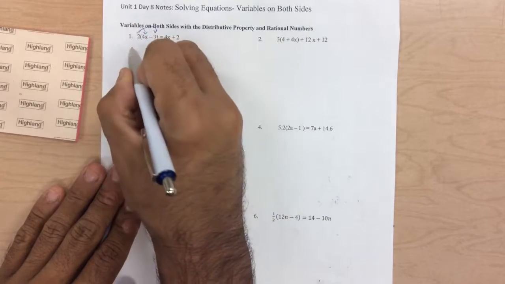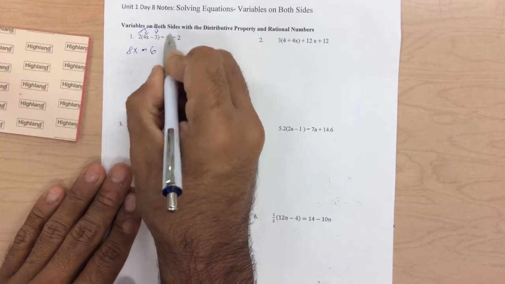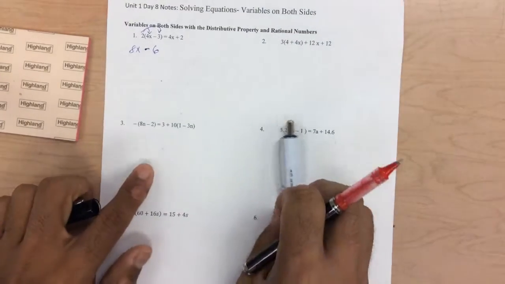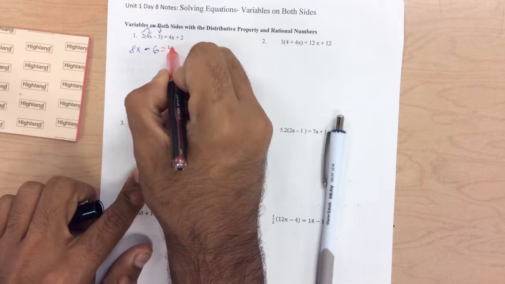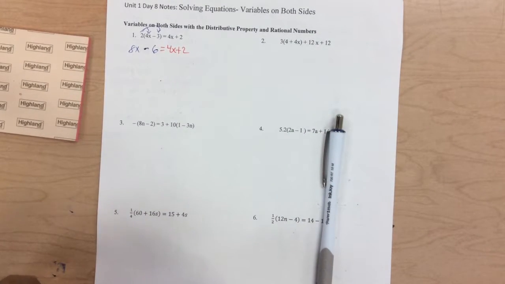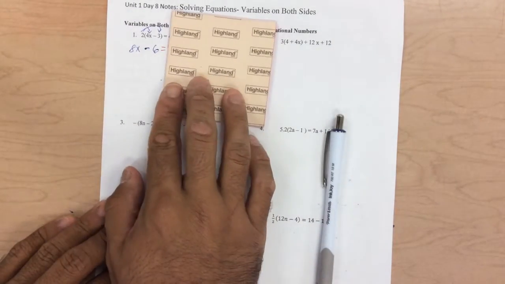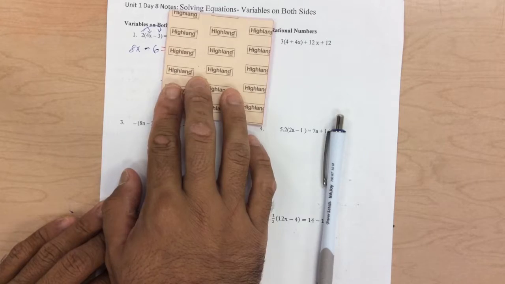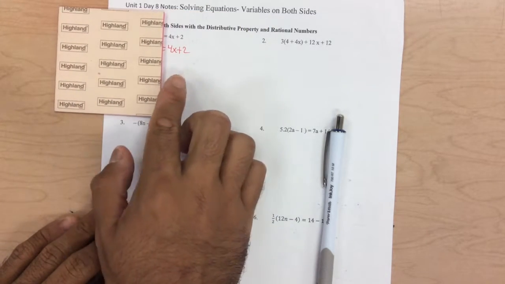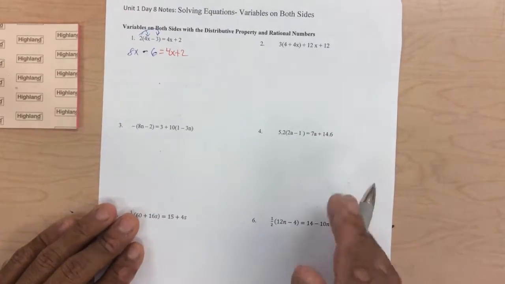So 2 times 4x is 8x. 2 times negative 3 is negative 6. Everything else you didn't touch, so I'm just going to bring it down. Now, step 2. Look at the left side and see if you can combine some like terms. Nothing to combine. Now, look at the other side for step 3 and see if you can combine like terms. Nothing to combine. Moving on to step 4.